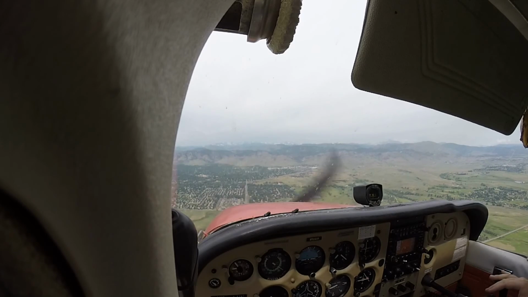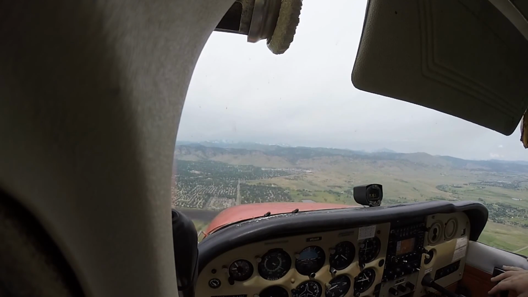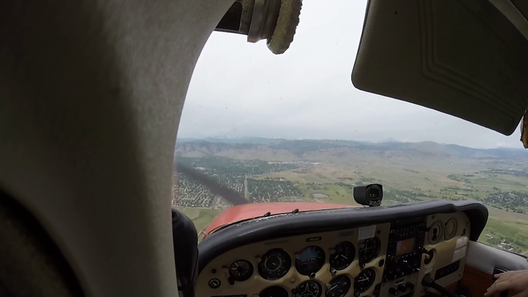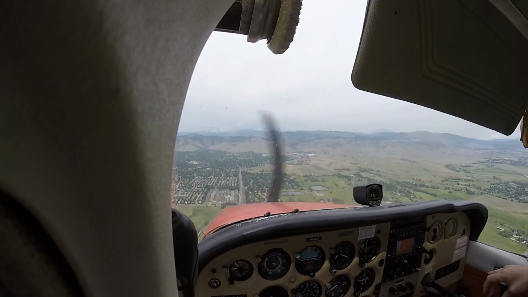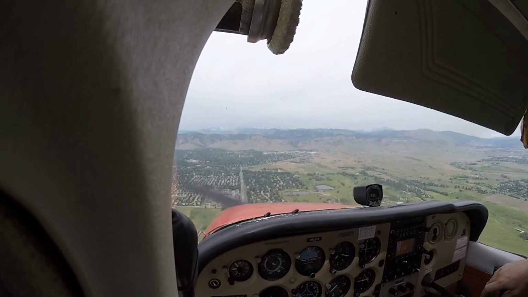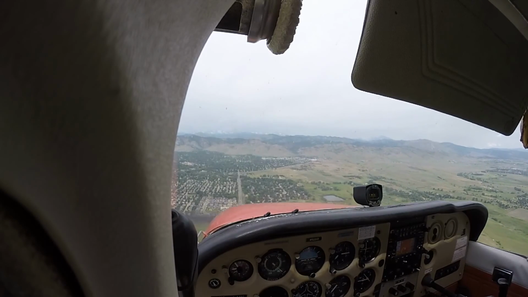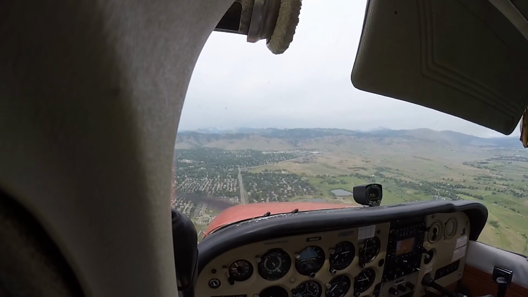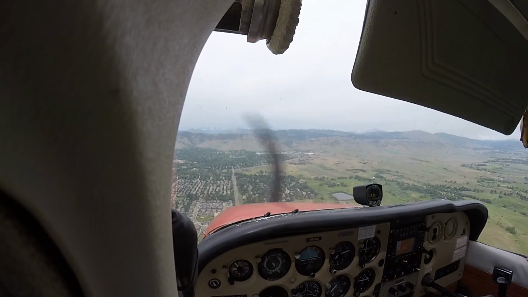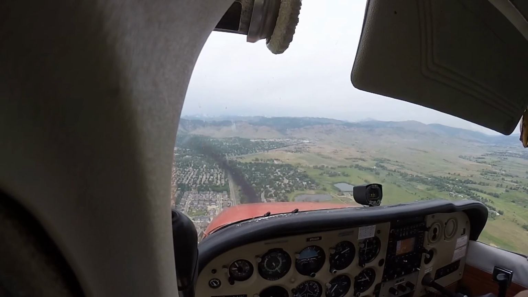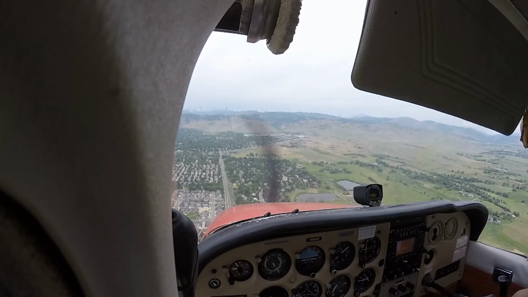Yeah, Skyline 45 Tango is turning downwind for runway 8. You guys inside about a quarter mile in front of you? We do. Yeah, be inside. Boulder traffic, Princess 383 X-ray, crosswind over the E numbers 26 for left downwind, 8 Boulder.